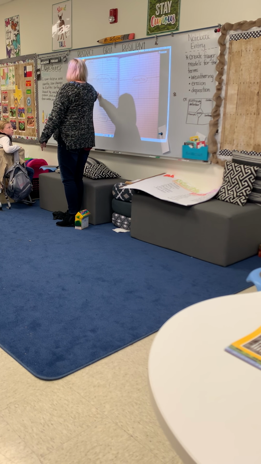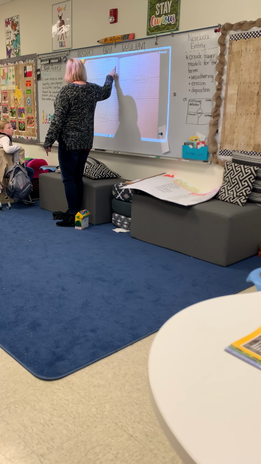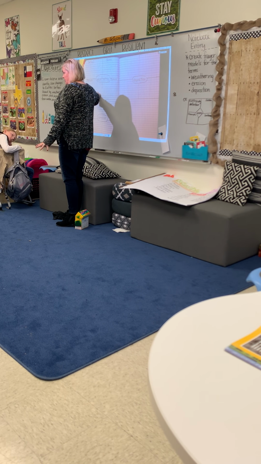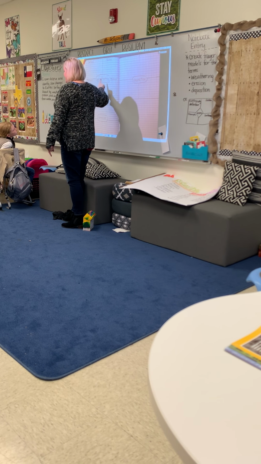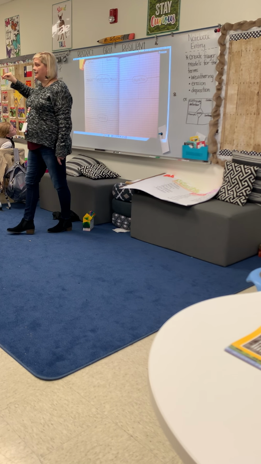Erosion is when, or weathering is when this happens. So whatever you drew here, you can explain it. That's your example. And then your sentence is using this word in a sentence. In the last class, my kids were not doing that.